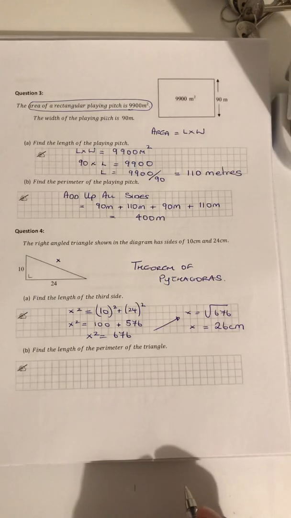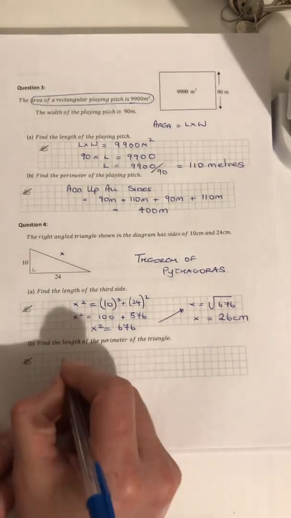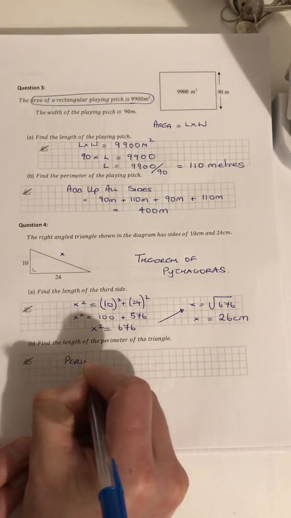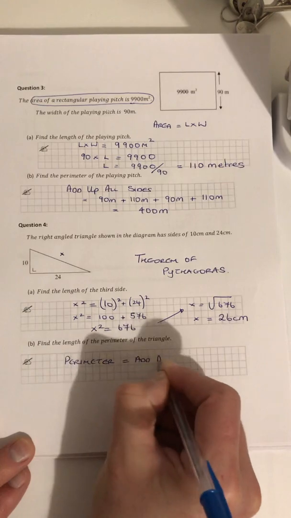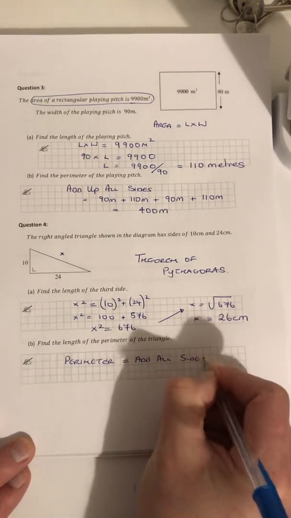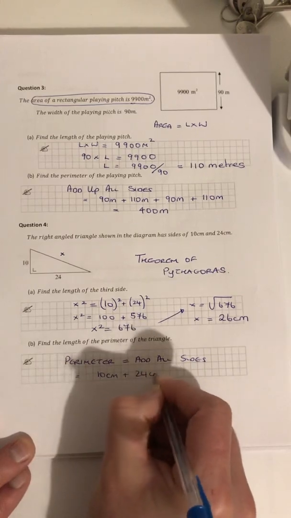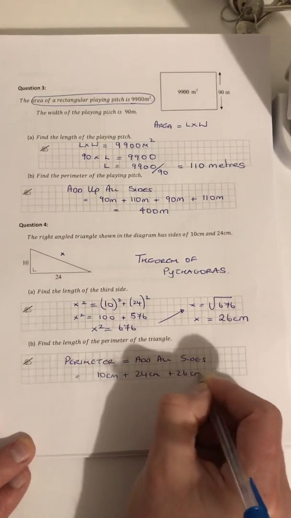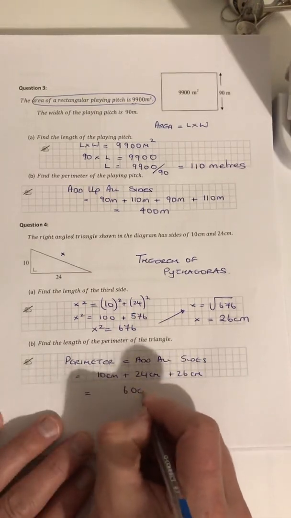So that's the theorem of Pythagoras. Now we want to find the perimeter. So the perimeter, we add up all the sides again. So add all sides is equal to 10 centimeters plus 24 centimeters plus 26 centimeters, which is equal to 60 centimeters.